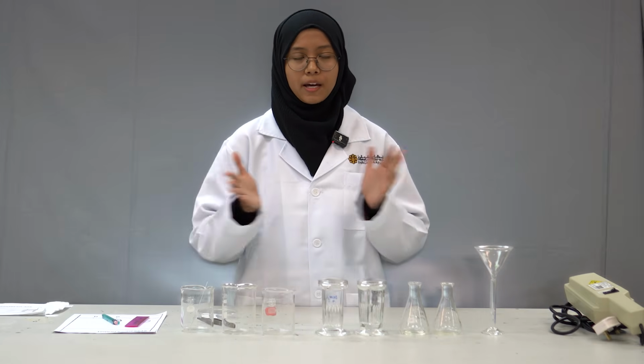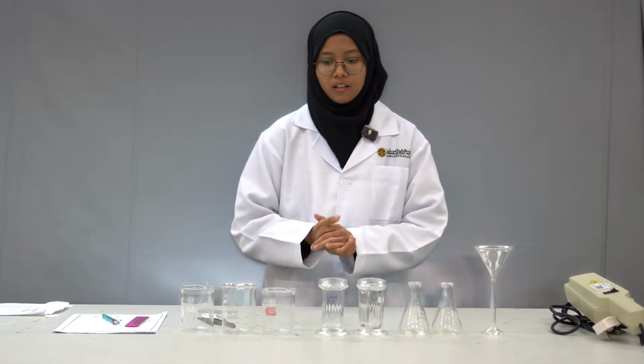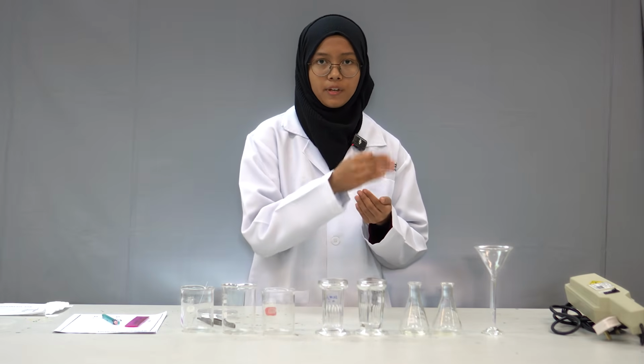So the principle behind this experiment is that each compound has its own polarity. That means the more polar the compound, the more interaction between the compound and the stationary phase.